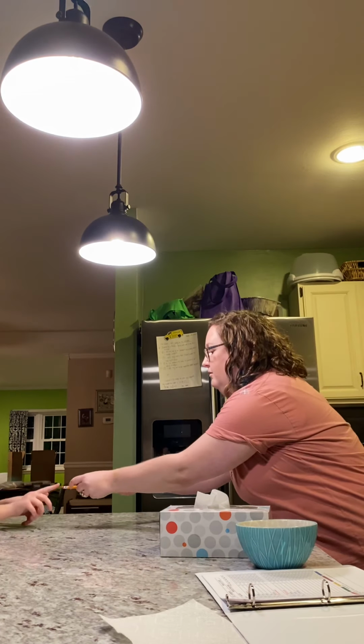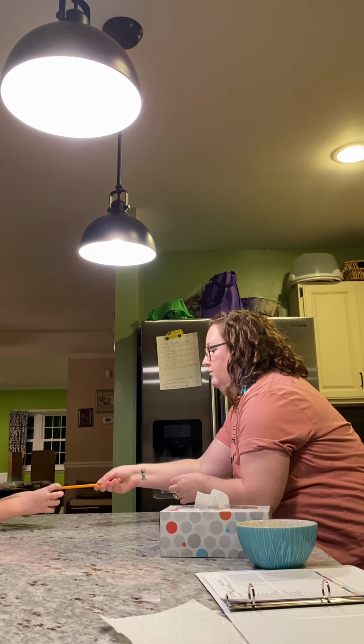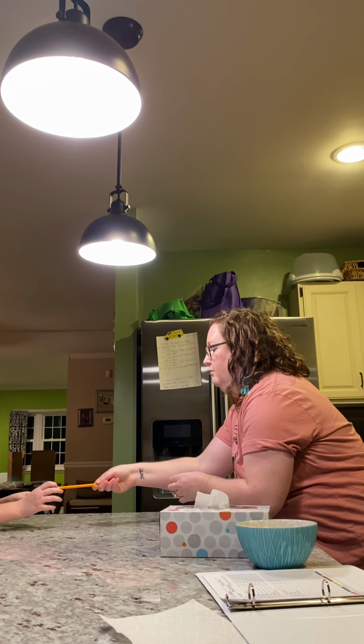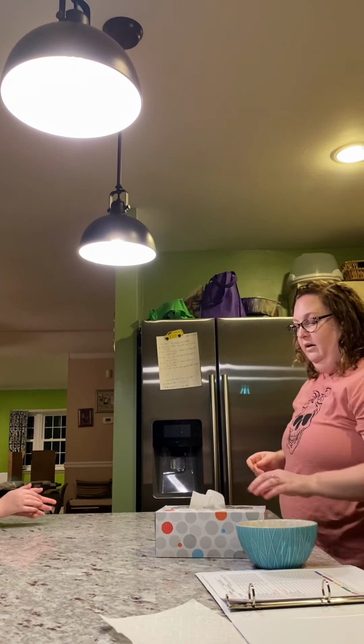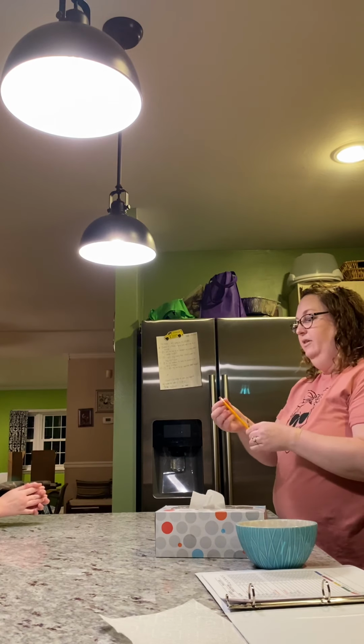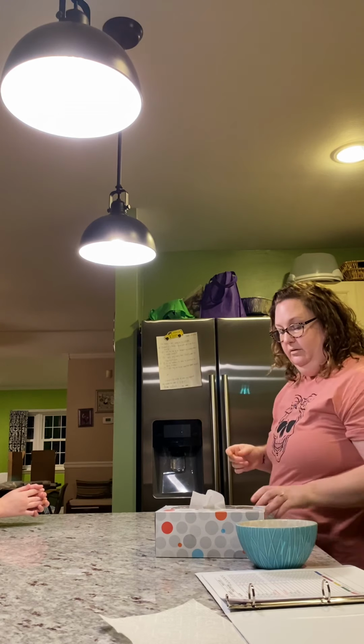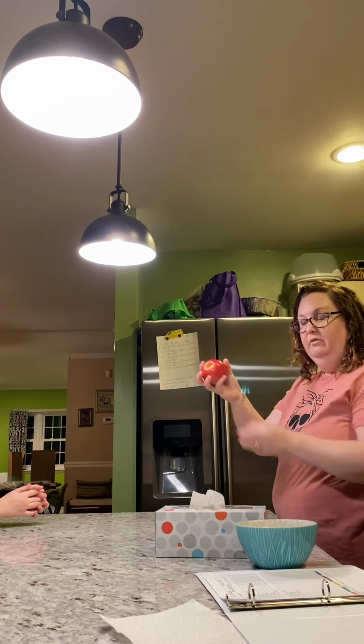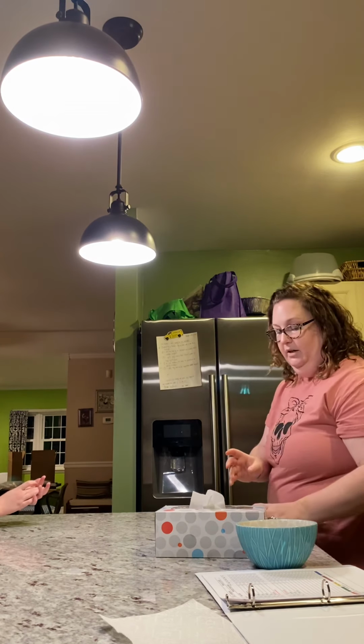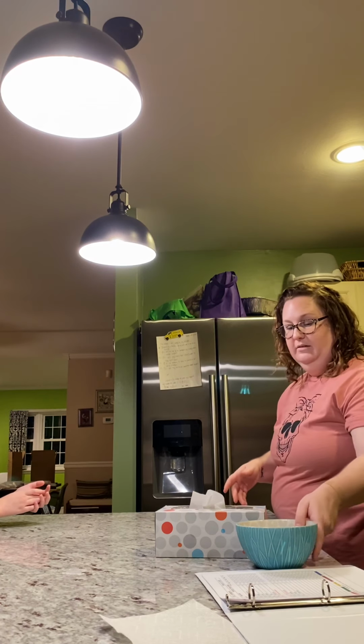Touch this. How does it feel? Is it in the middle or rough? In the middle. Good job. All right, so he came into contact with the pencil and he told me it was rough. He came into contact with the apple via touch and he told me it was bumpy. So he's just labeling what he's coming into contact with his senses.